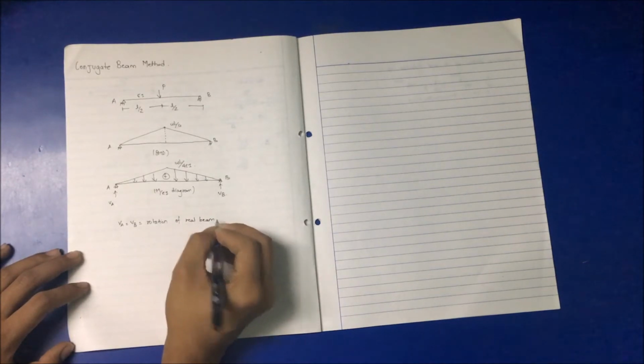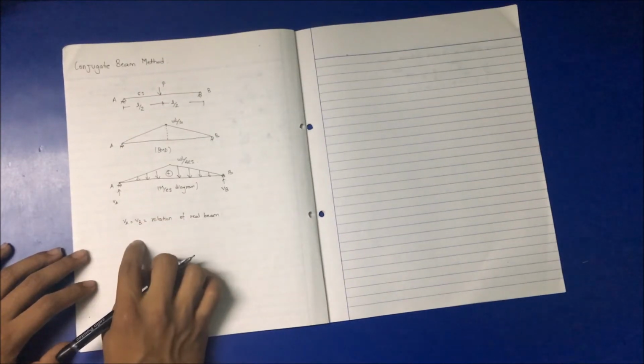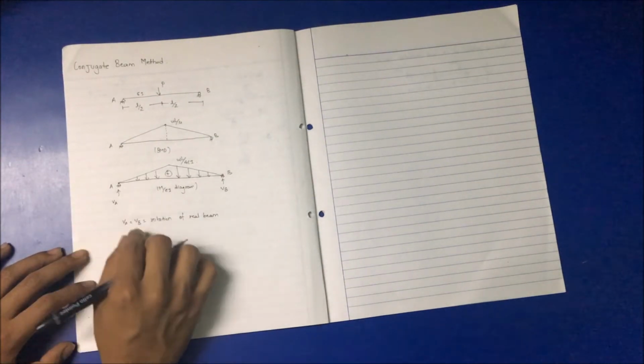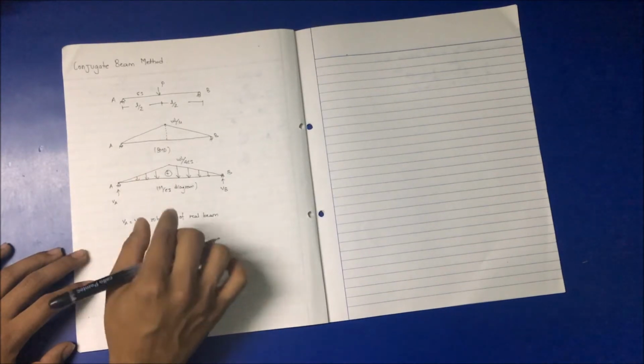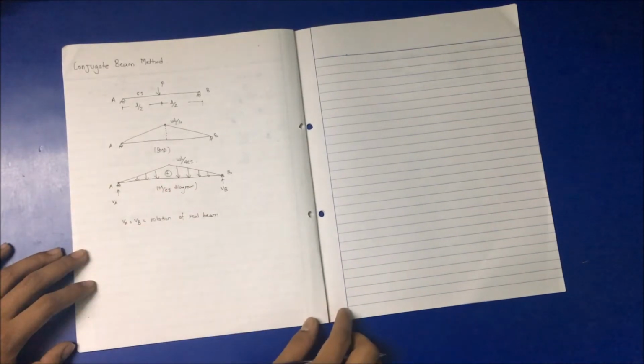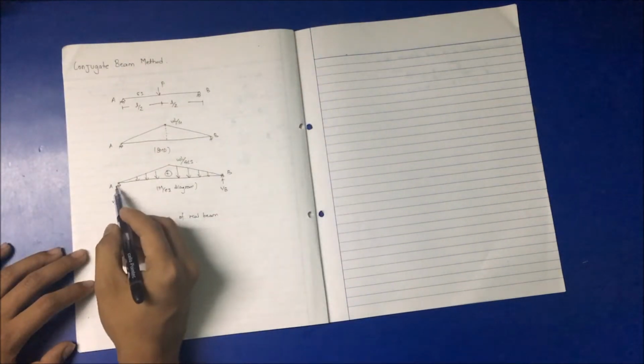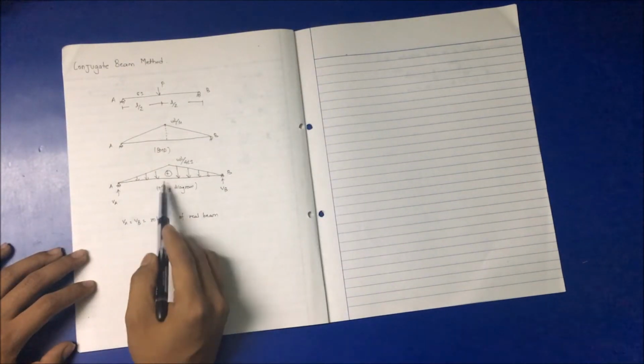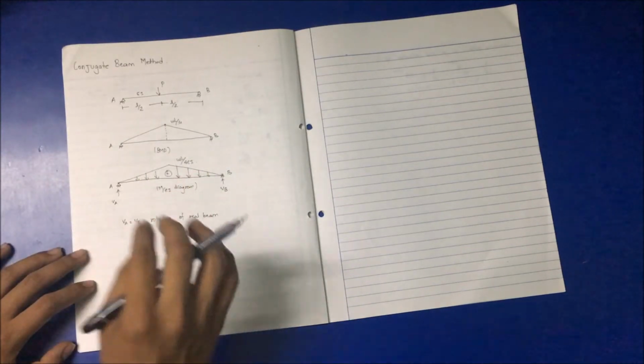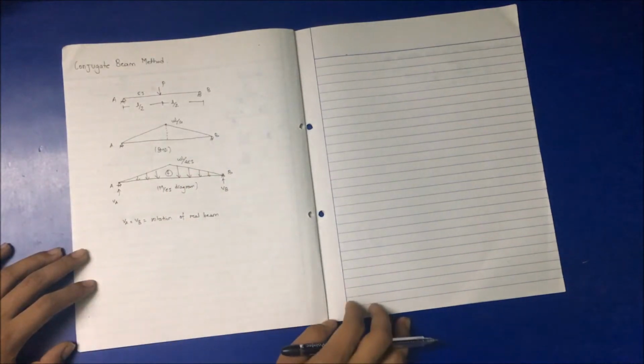The main point to understand here is that the shear at any point on the conjugate beam is equal to the slope at the corresponding point on the real beam. And in the same way, the moment at any point on the conjugate beam is equal to the deflection at the corresponding point on the real beam.